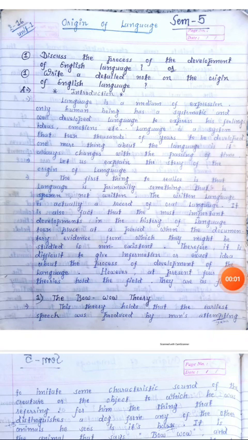Hello learner. Today we would like to discuss the origin of the English language, which is a paper of phonetics. The first unit talks about the origin of the language. So here is the question they ask in university: Discuss the process of development of the English language, or write a detailed note on the origin of the English language.